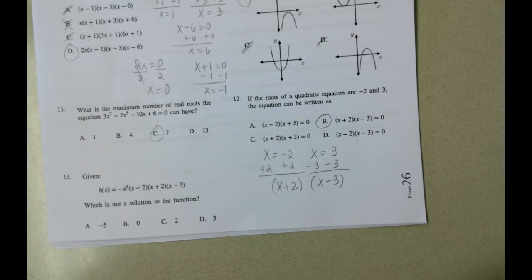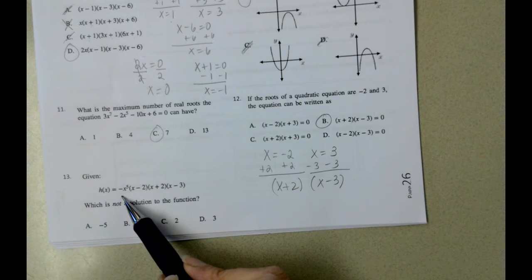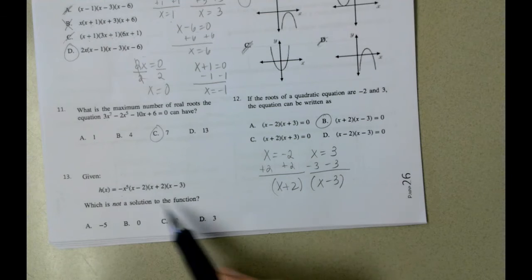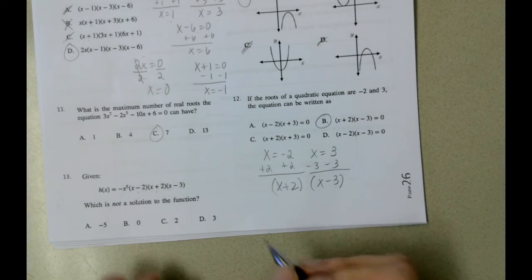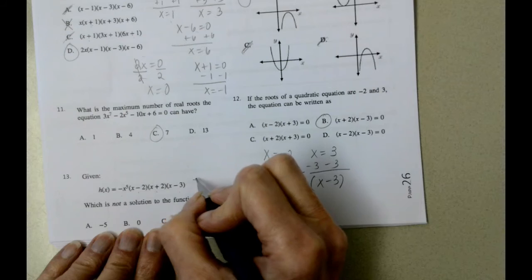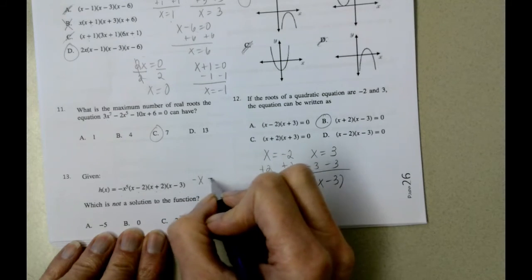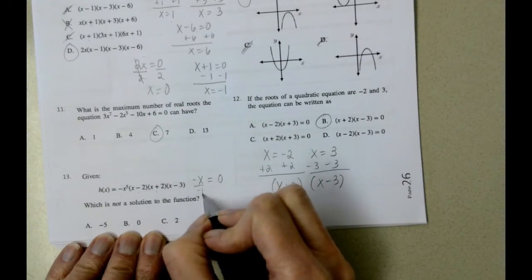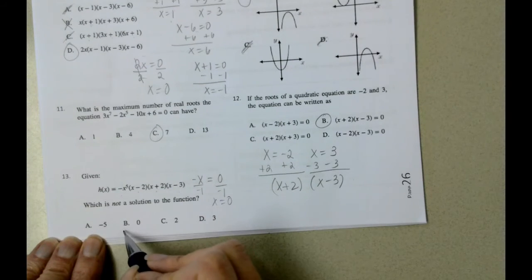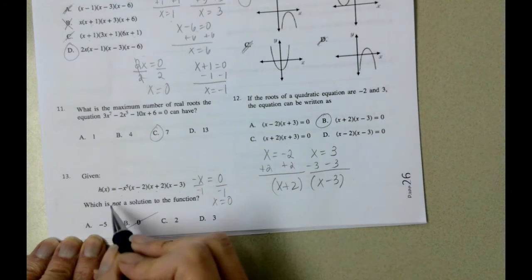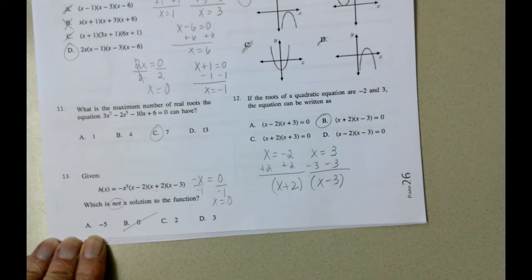Finally, on this last one, it says which of the following is not a solution to the function? Well, we set negative x equal to 0 because the 5 is a multiplicity. We're going to set x minus 2 equal to 0, x plus 2 equal to 0, and x minus 3 equal to 0. Even if you did negative x to the 5th, I'll just do negative x equals 0. We divide both sides by negative 1, we get x equals 0. So 0 is an answer. The question says which one is not a solution to the function.